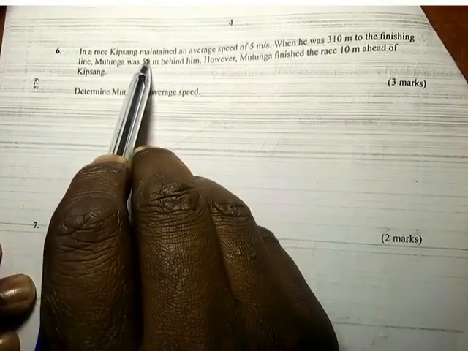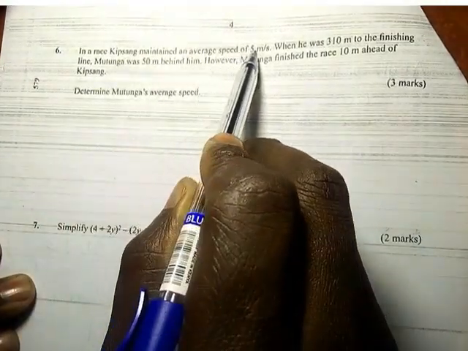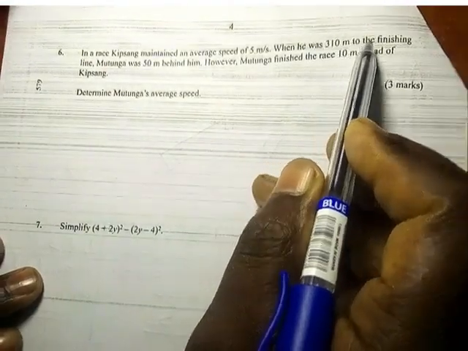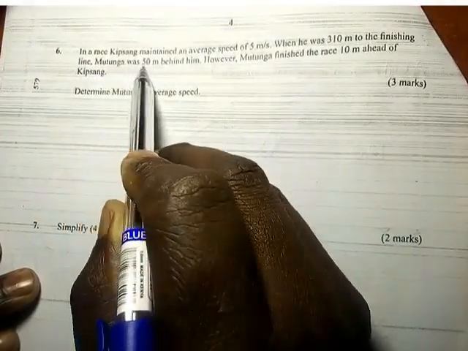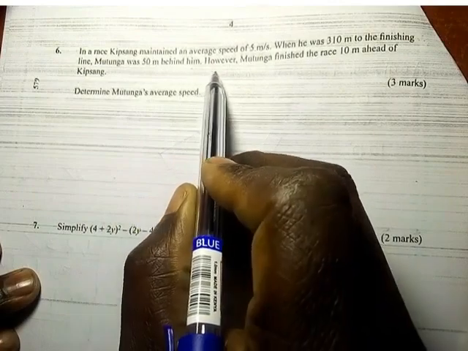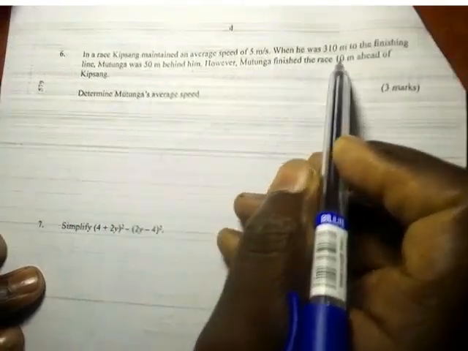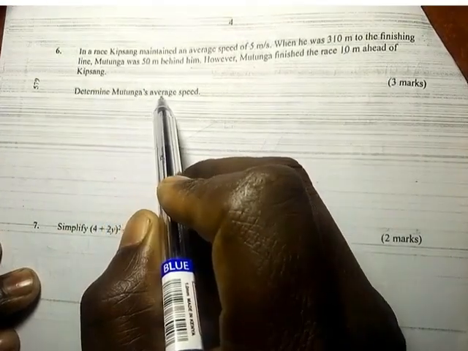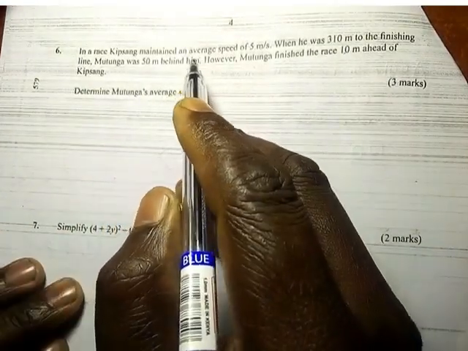In a race, Kcse maintained an average speed of 5 meters per second. When he was 300 meters to the finishing line, Mutunga was 50 meters behind him. However, Mutunga finished the race 10 minutes ahead of Kcse. Determine Mutunga's average speed.